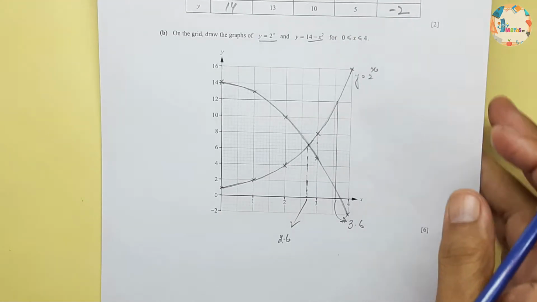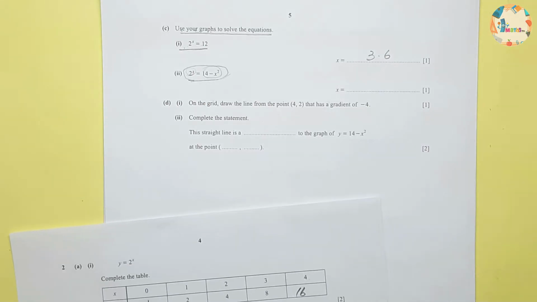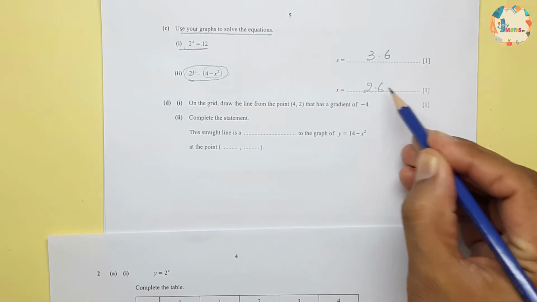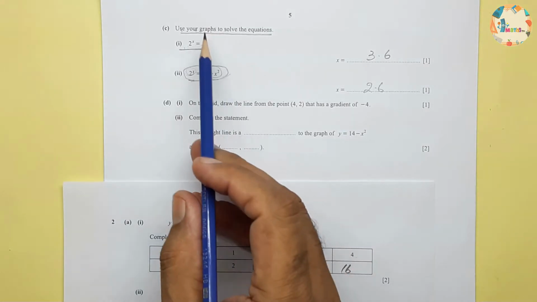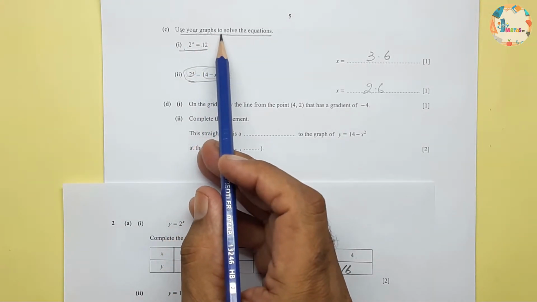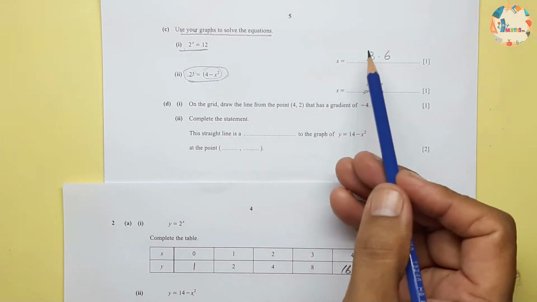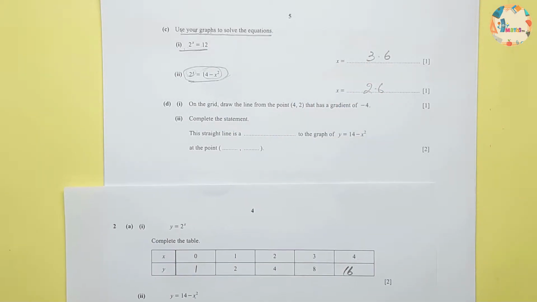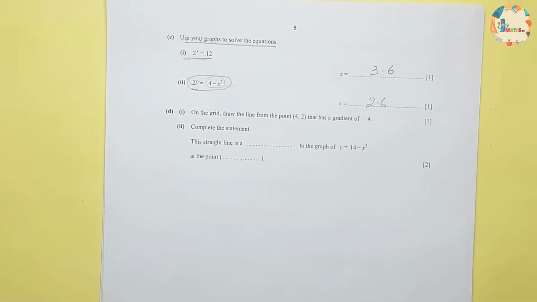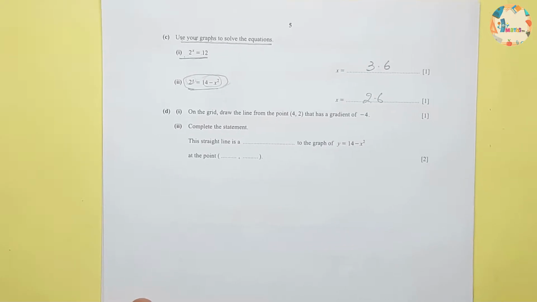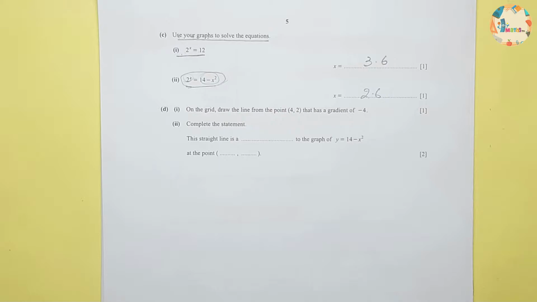So we can show over here, and this answer will be 2.6 over here. So these two parts are related to the graph, and we have to use our graph to find these values, and we are not allowed to use the log method as so many other people have done with the log method.